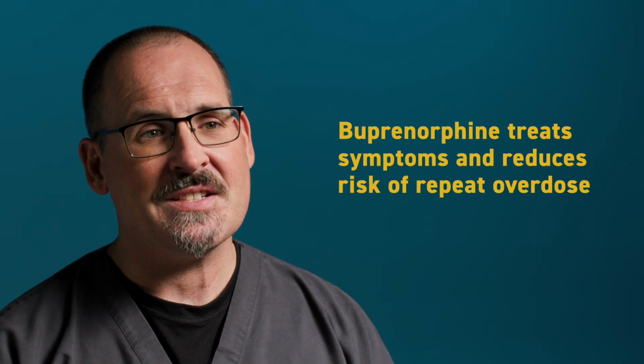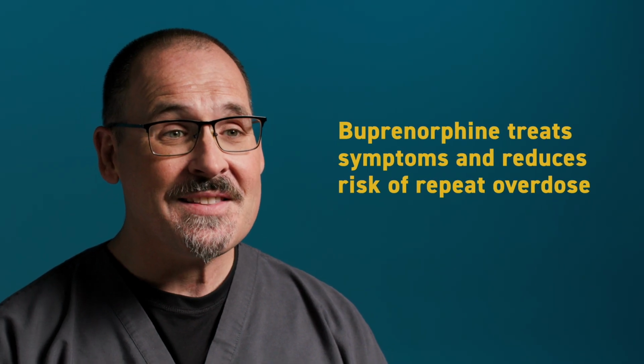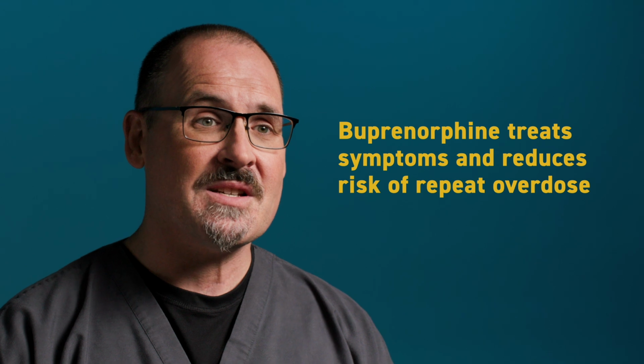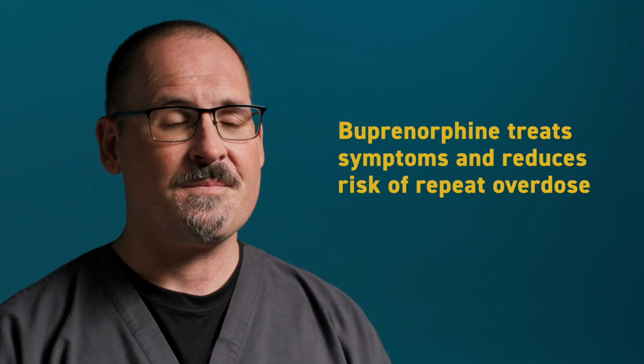And depending on your patient and your practice setting, there are alternative protocols and microinduction strategies that can support an earlier start. And if your patient recently used fentanyl but is in withdrawal precipitated by naloxone, buprenorphine is an excellent treatment solution that will both treat their symptoms and reduce their risk of repeat overdose.